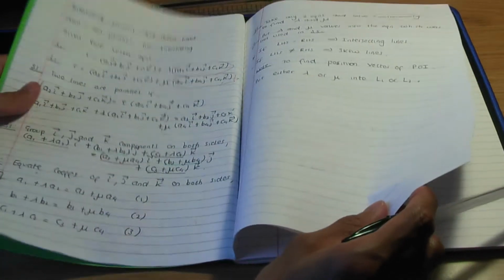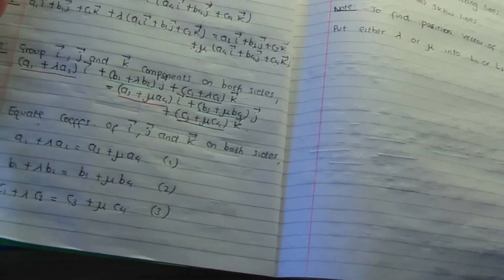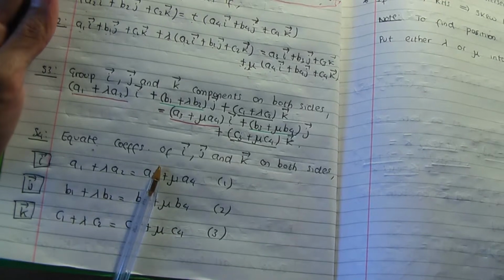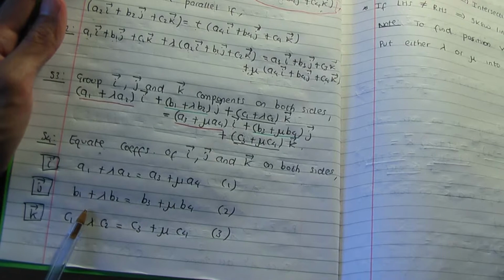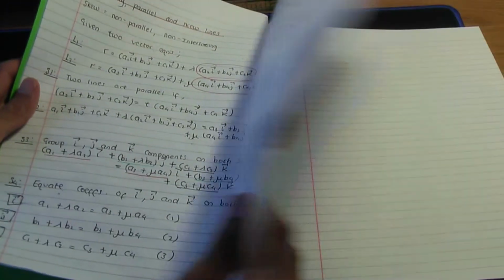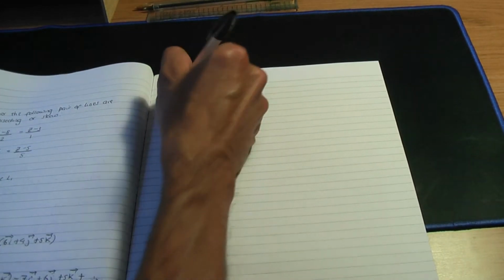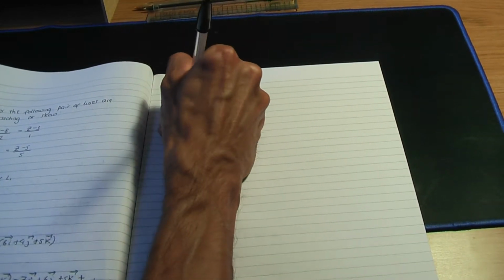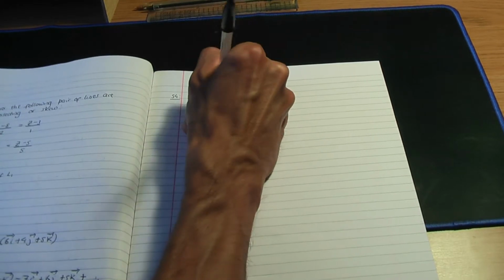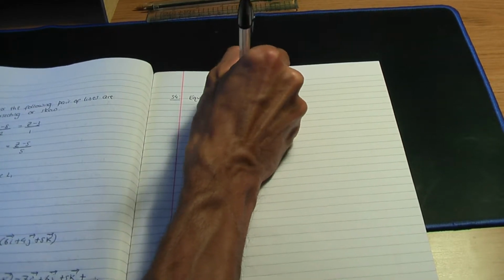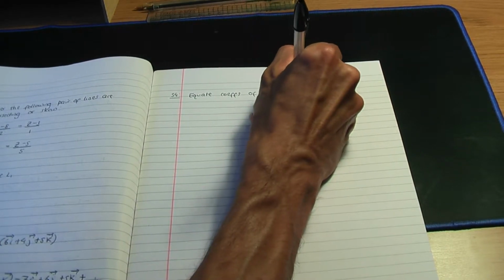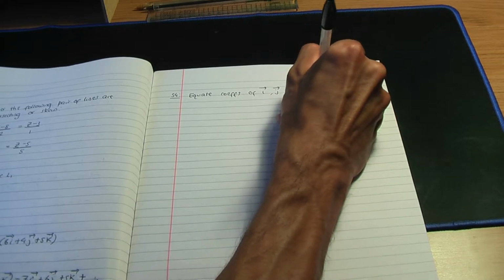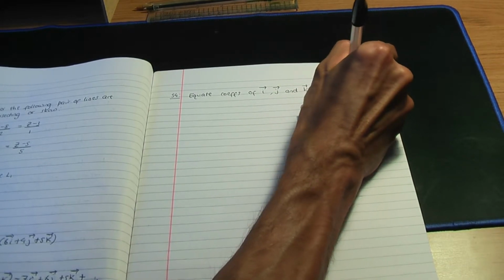If you remember in the methods, the next step, step number 4, is to equate the coefficients of i, j and k on both sides in order to create 3 equations. So let's do that in this example. Step number 4, equate coefficients of i, j and k on both sides.